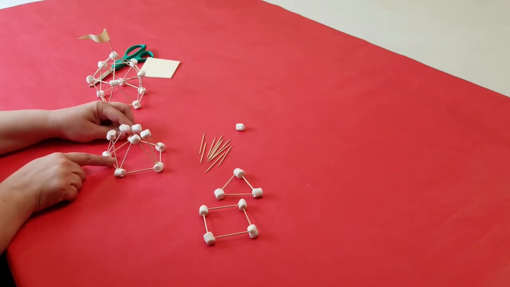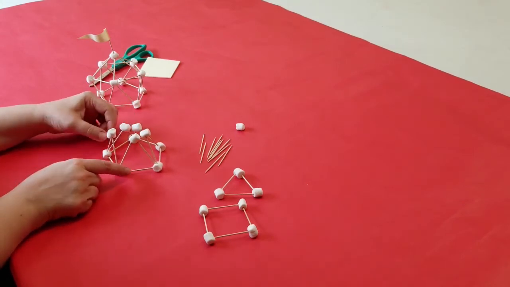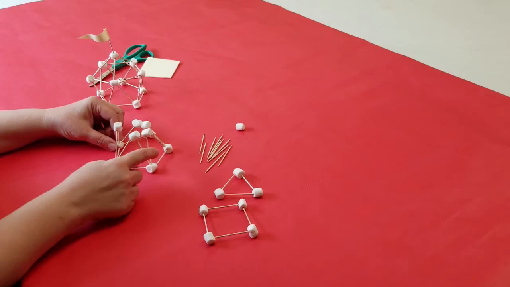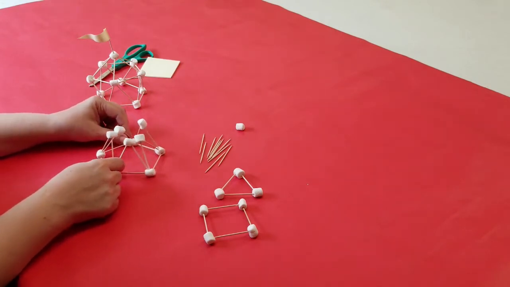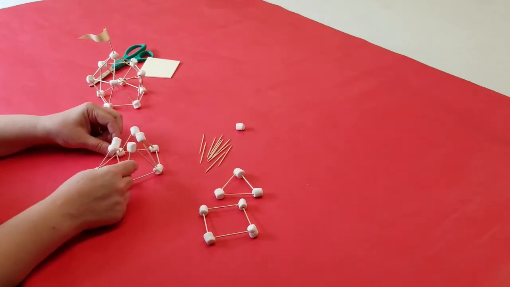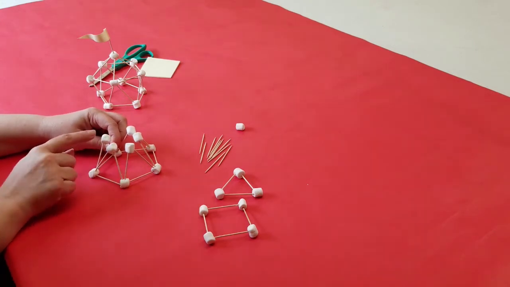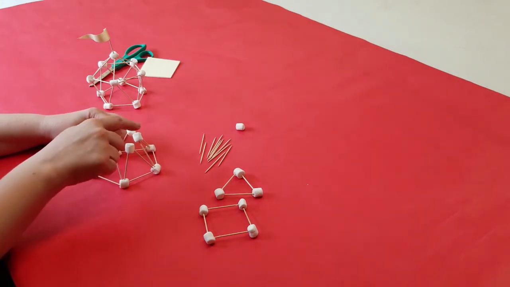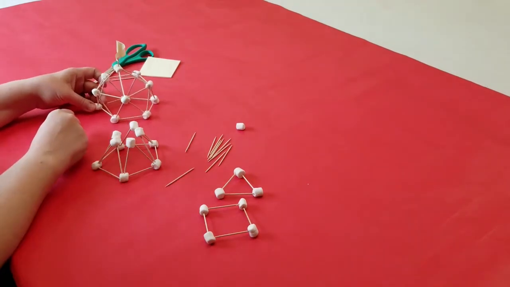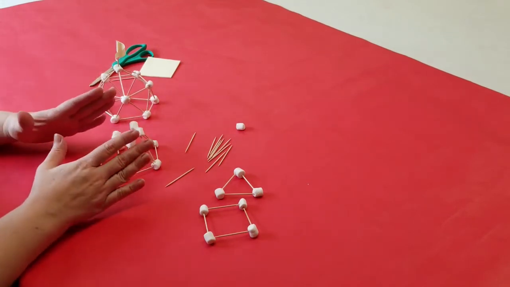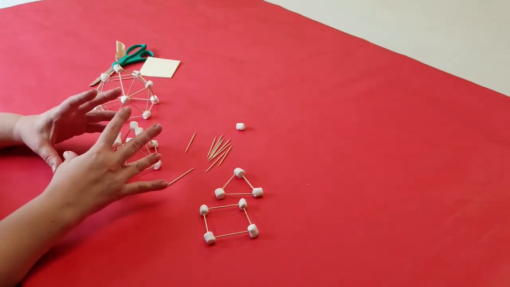Okay, so now we're going to count and make sure we have all of our triangles. We have 1, 2, 3, 4, 5 triangles, and you can also count marshmallows at the top to make sure: 1, 2, 3, 4, 5. So we have all of our triangles coming up out of our pentagon.